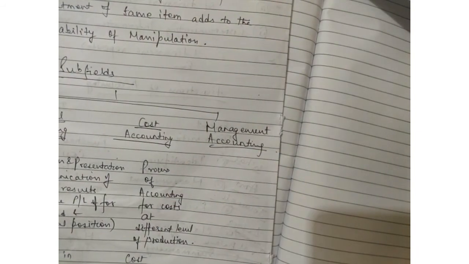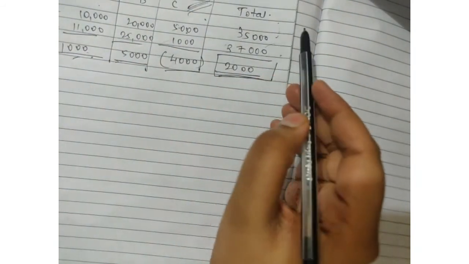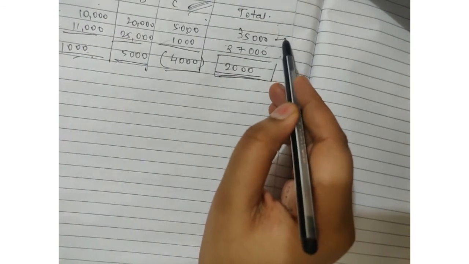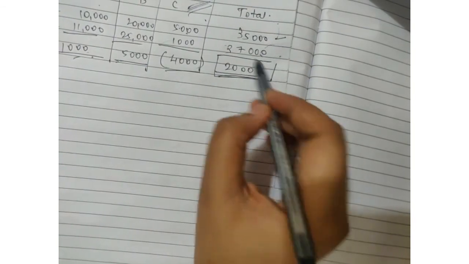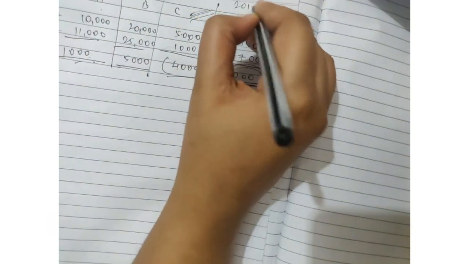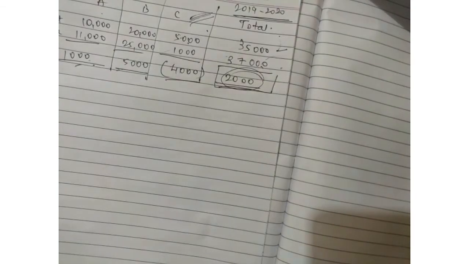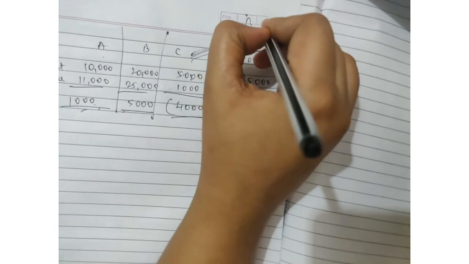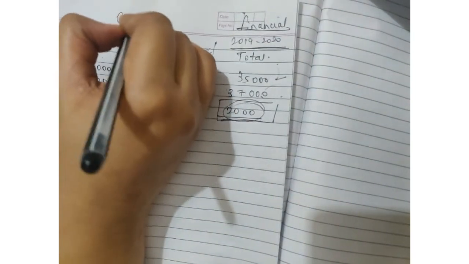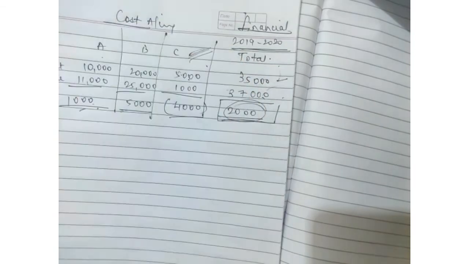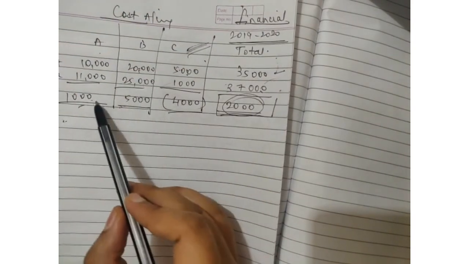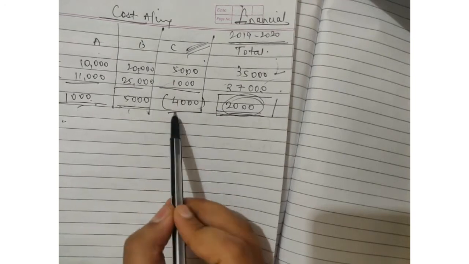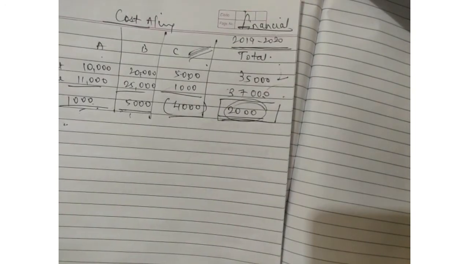Now, the financial accounting has told you that you had a total expense of 35,000, total revenue of 37,000, so a profit of 2,000 in 2019-20. If you wanted to go product wise, the cost accounting has told you that you had a profit of 1,000 in product A, 5,000 in product B, and a loss of 4,000 in product C. But this information is not sufficient in itself.